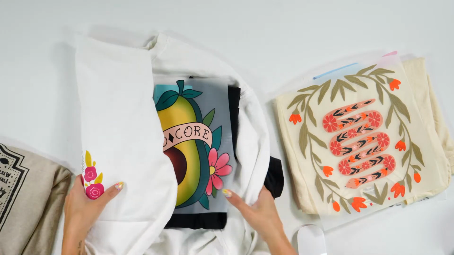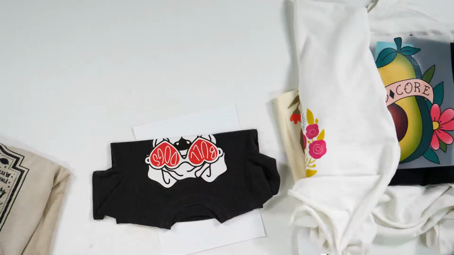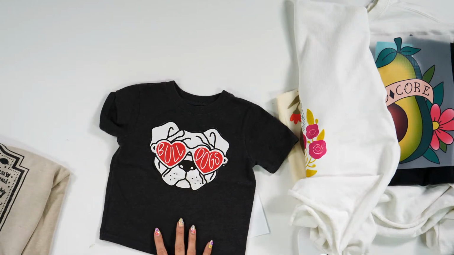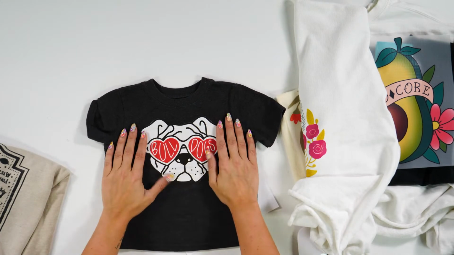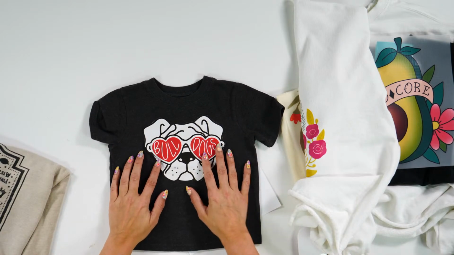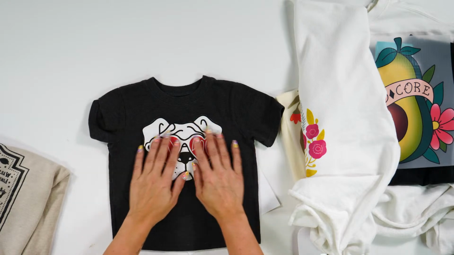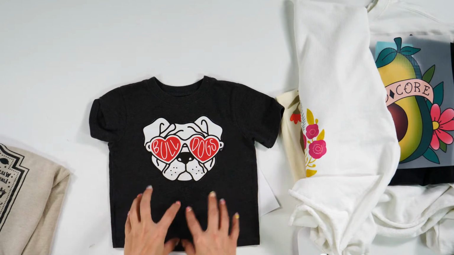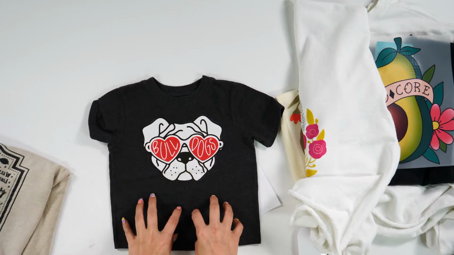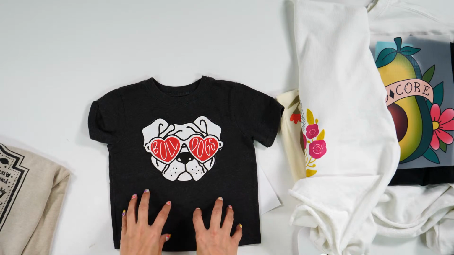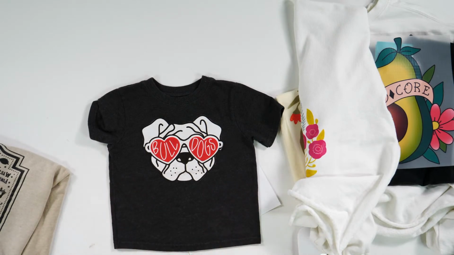Now, the next one that we are going to talk about today is a great option for you guys, and this one as well has gone through the wash test. First of all, let me preface this by saying I still love Cricut DTV. I think it is a great option for people, especially if you want to print something at home, you don't want to weed, you just need a quick shirt, and you don't want to use regular HTV.